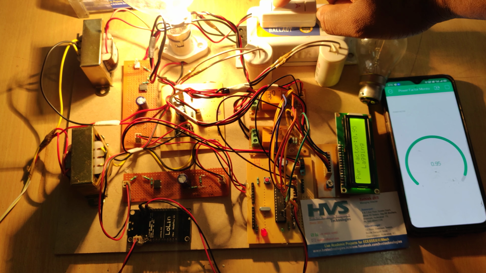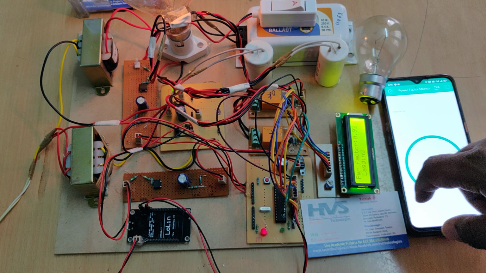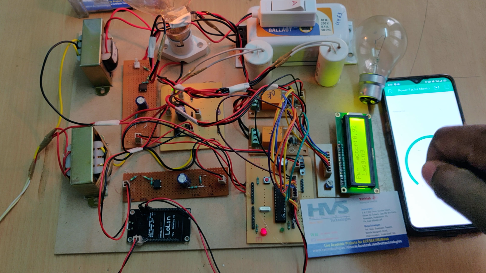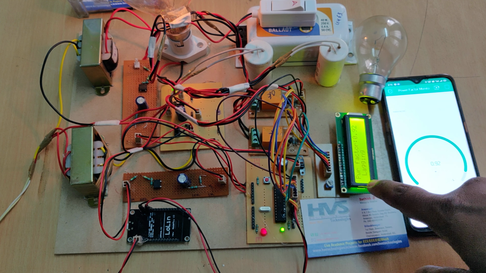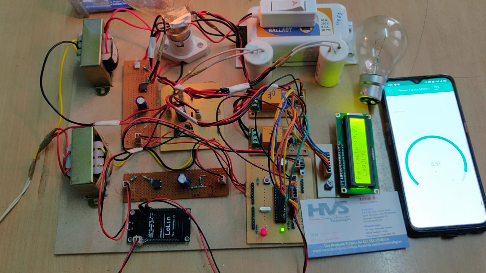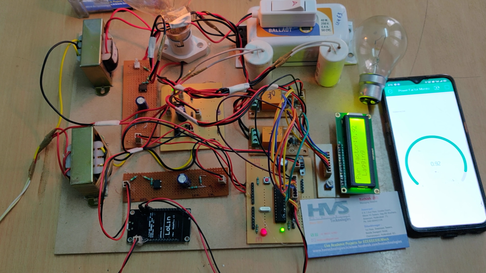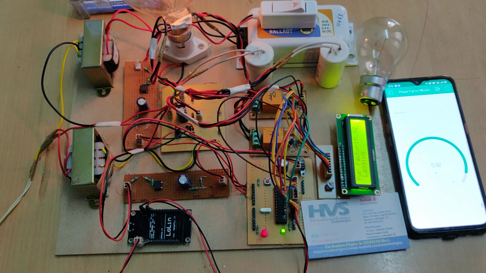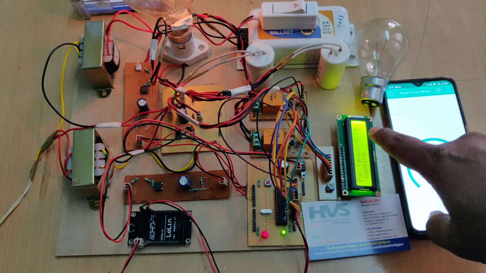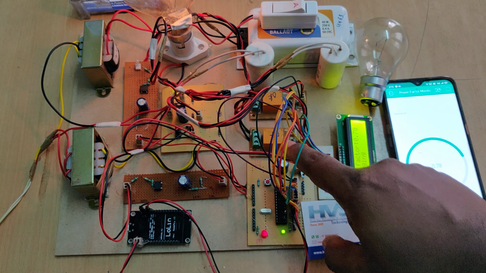Whenever I add the inductive load, it will check for the phase difference between the voltage and current waveform, and it will take some time, because it gradually checks every 1 second, and the same data will be sent to the same Blynk app. So now the power factor comes down to 0.78, and now the microcontroller will take the decision to control the relays.